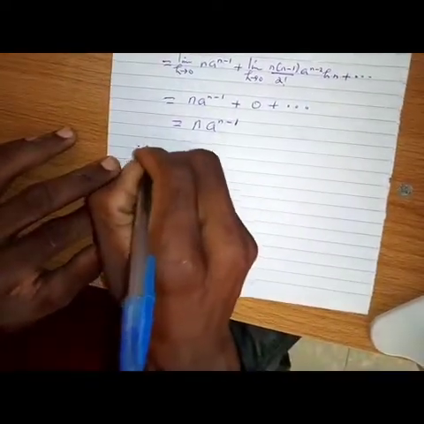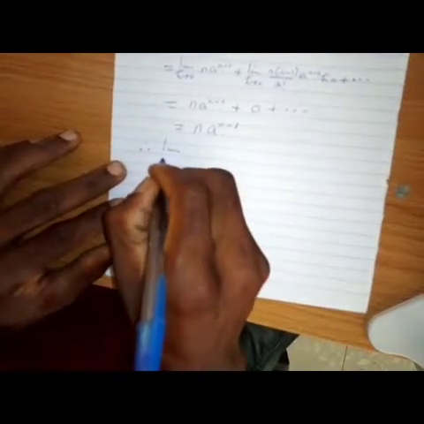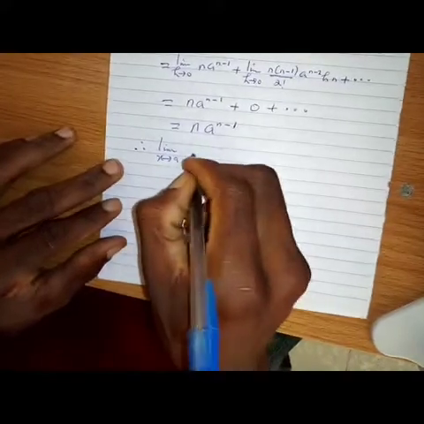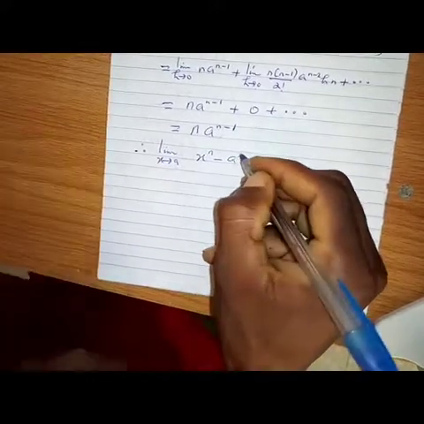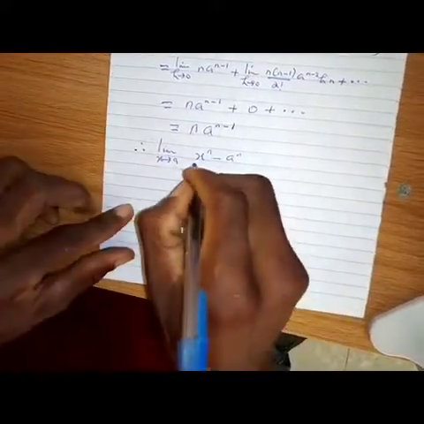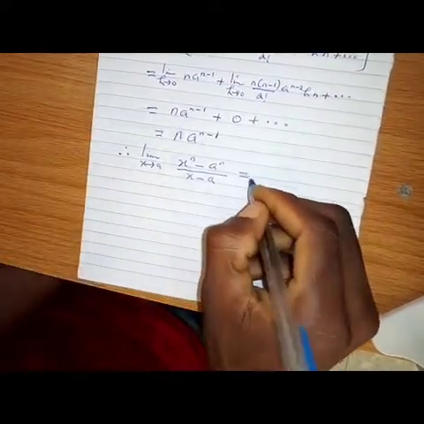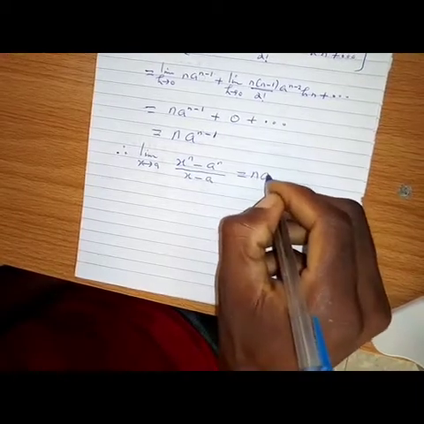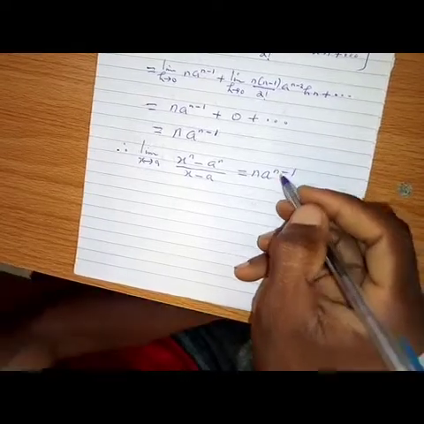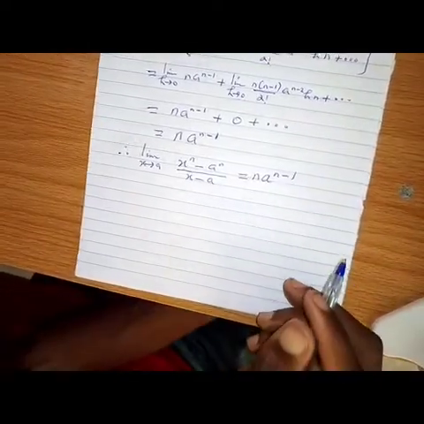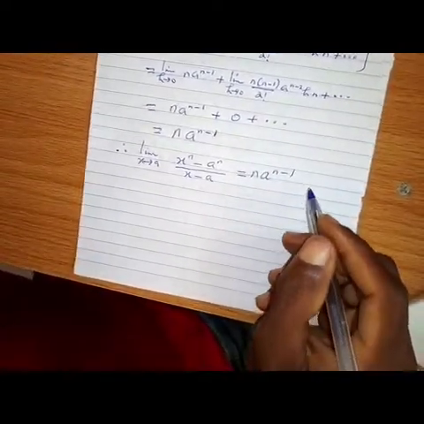Therefore, the limit as x tends to a of x to the power of n minus a to the power of n divided by x minus a is equal to n a to the power of n minus 1, as required. That is how we are asked to show from our question.